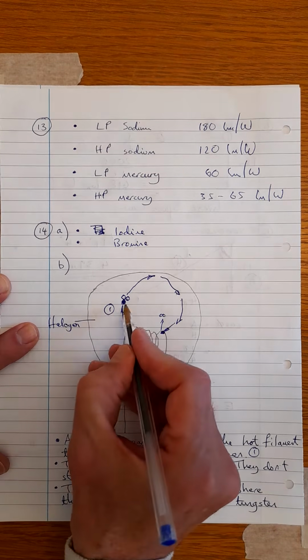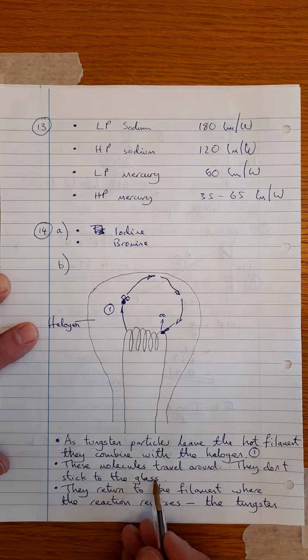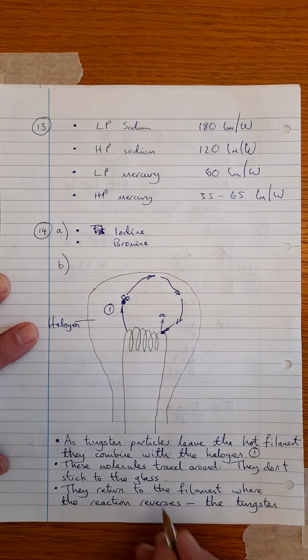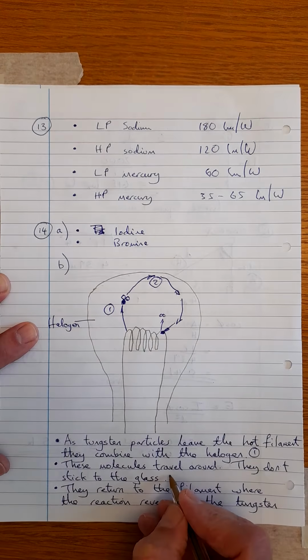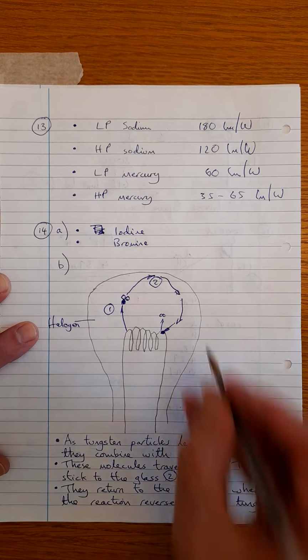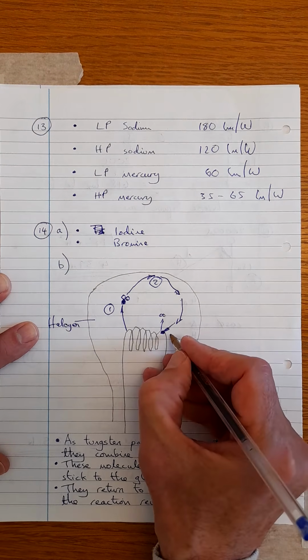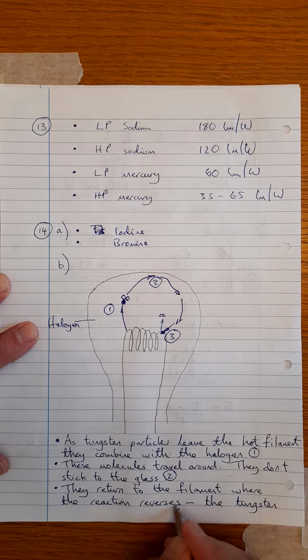These molecules, so there's the new molecule, travel around. They don't stick to the glass. So you could give that a number as well if you want. That's 2, if you like, it's not sticking to the glass. And they return to the filament where the reaction reverses. So they come back to there. So this is now 3. If you like, reaction reverses, 3.